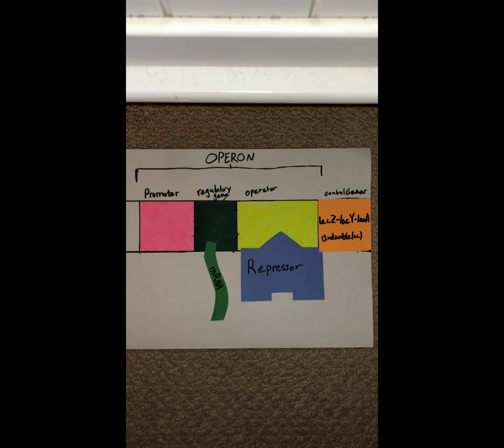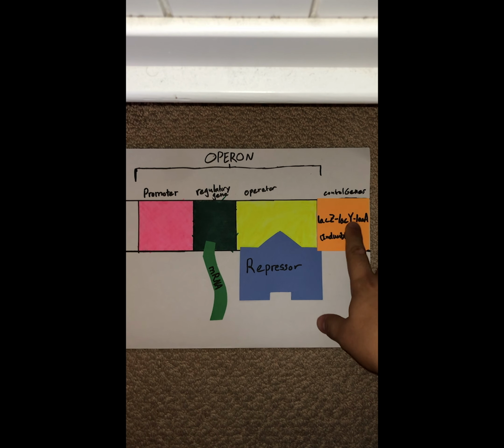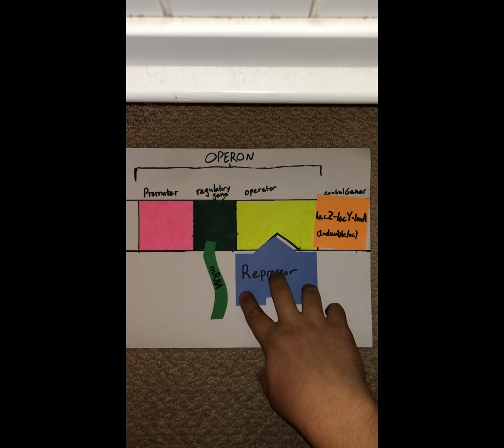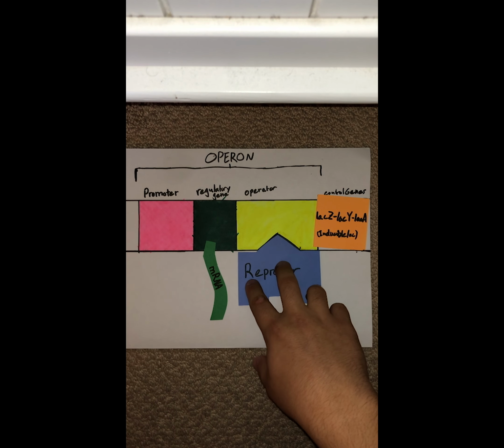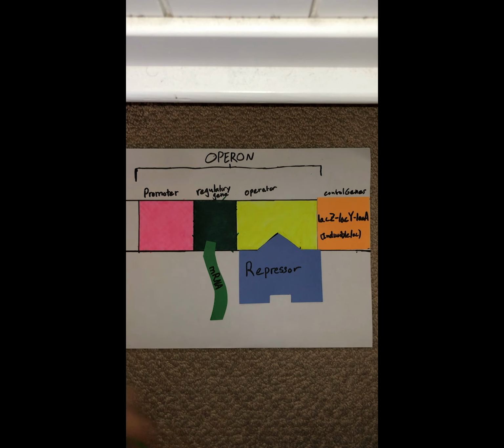The other type of mechanism would be an inducible mechanism characterized by a lac operon. So this is a lac operon. It is used for creating enzymes to break down lactose when lactose is present in the environment. When lactose is not present in the environment, the repressor is bound to the operator.